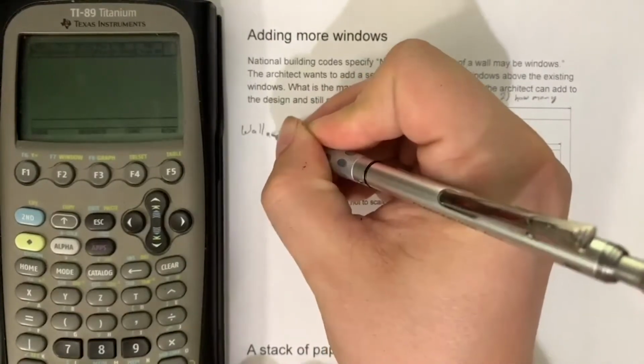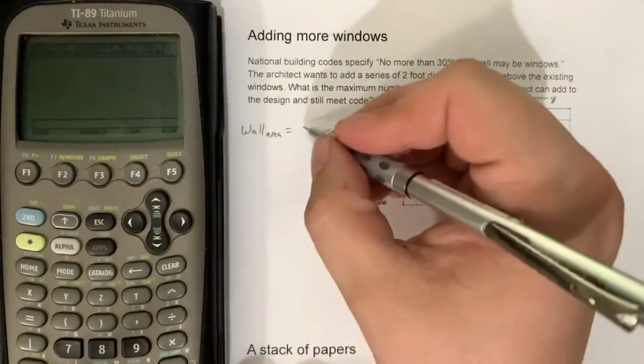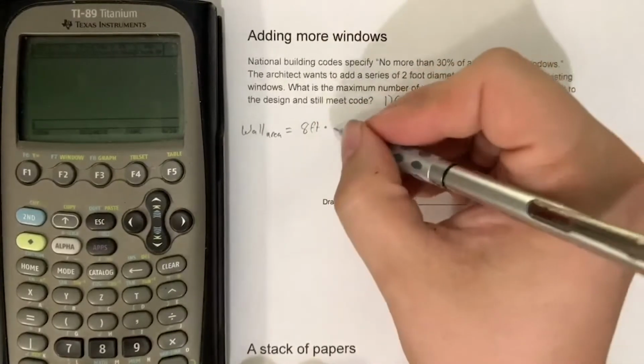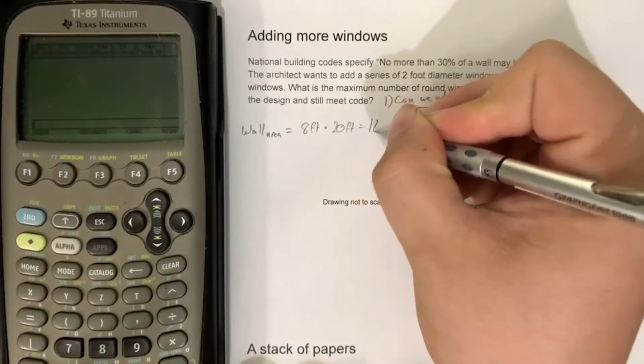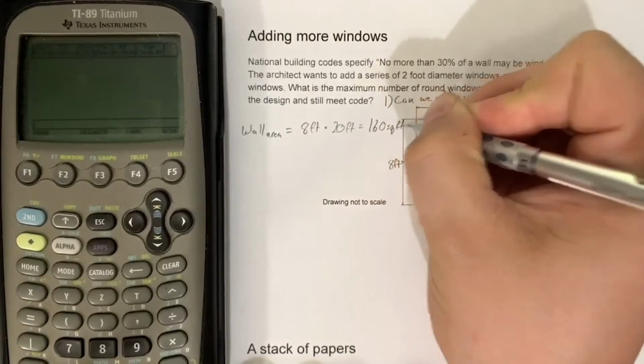Wall area is basically 8 feet by 20 feet, which is 160 square feet.